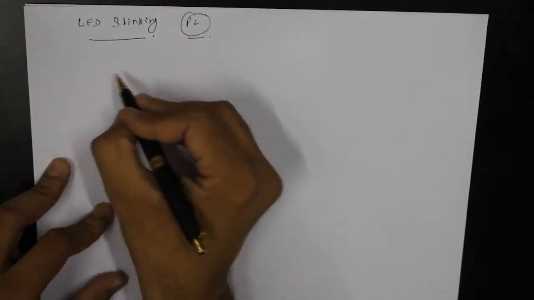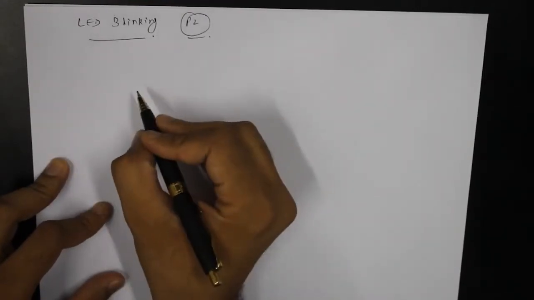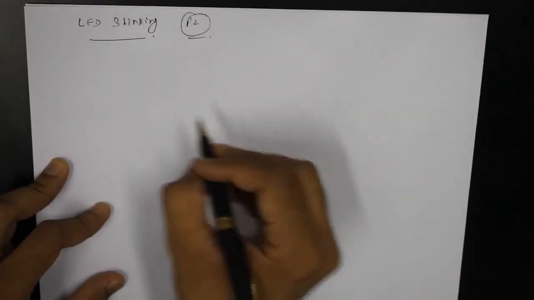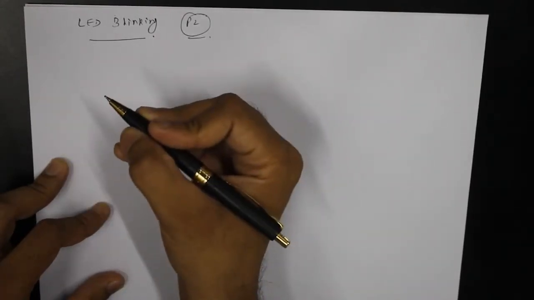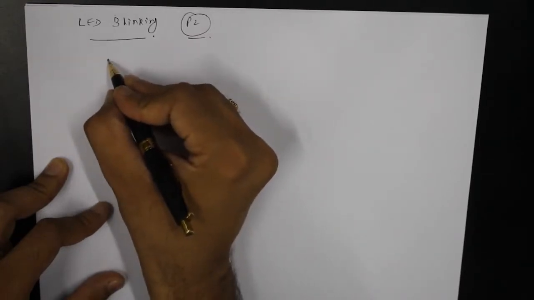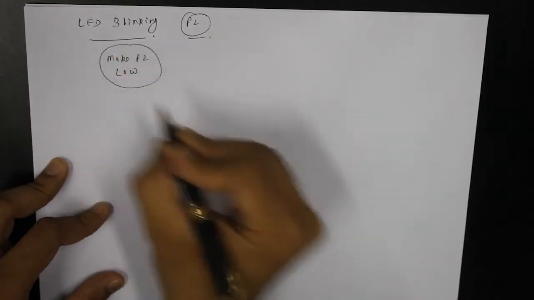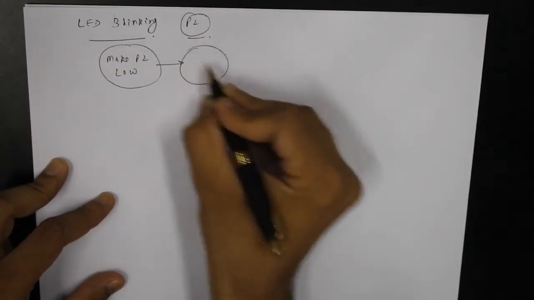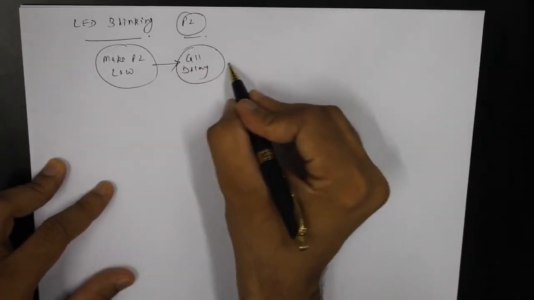First of all, it is very important to understand the sequence of events in this particular program. As a programmer, you need to make a rough flow of the information that you need to code. You have to make the state of all the pins of port 2 low initially, so make port 2 pins low. This is what you will do initially. Then you will call a delay subroutine to give some delay, depending upon the requirement.